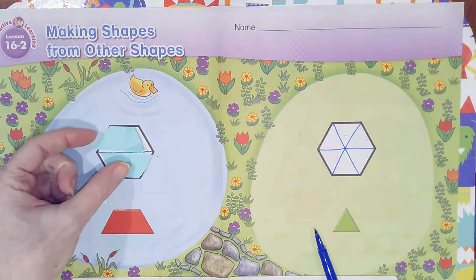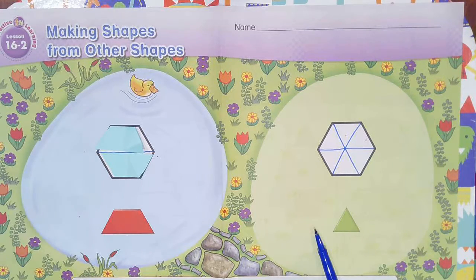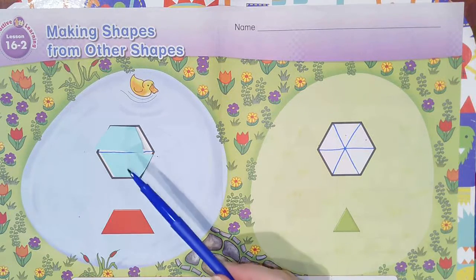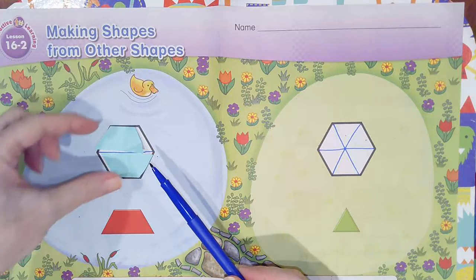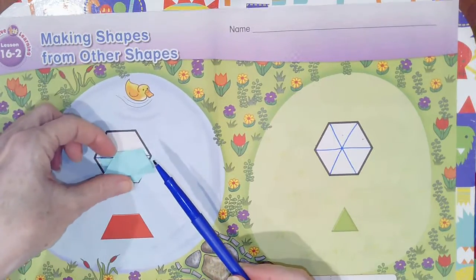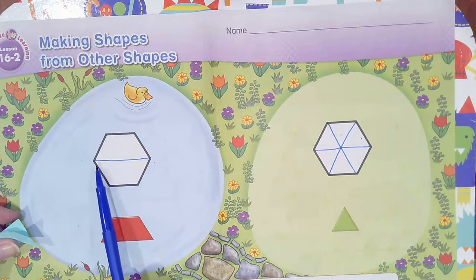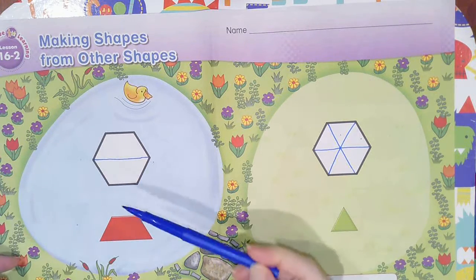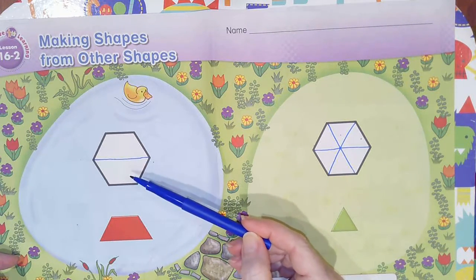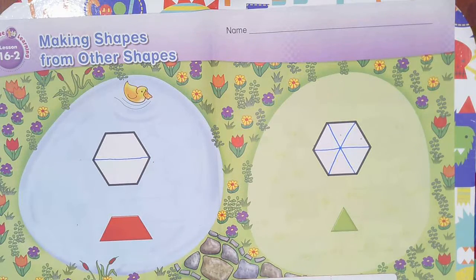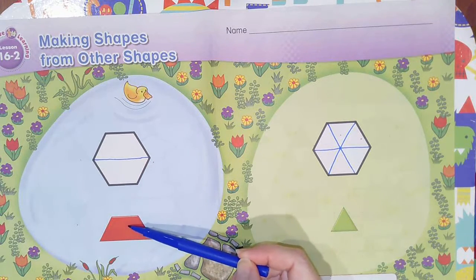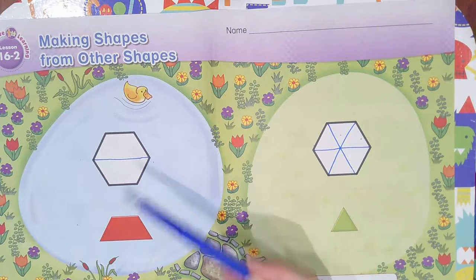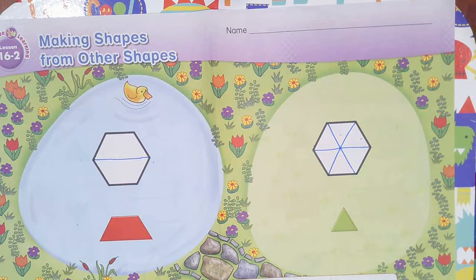So how many trapezoids did we need to make this hexagon? Yes, two. So what I did was I drew a line from this corner to that corner, and that shows me two trapezoids. So we needed two of these trapezoids to make this hexagon.